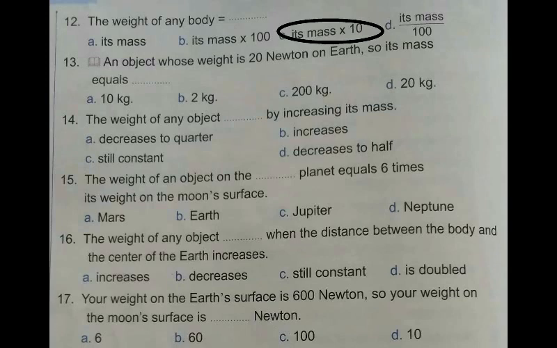Number 13. An object whose weight is 20 Newton on Earth, so its mass equals? The object's weight is 20 Newton on Earth, so what will its mass be? I will divide by 10, so the answer is 2 kilogram. 1 kilogram gives 10 Newton, 2 kilogram gives 20 Newton. So I will choose answer B.